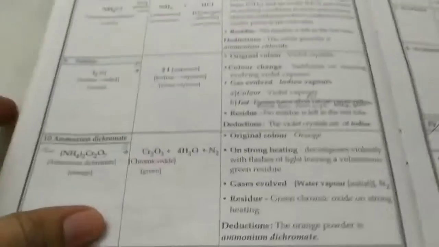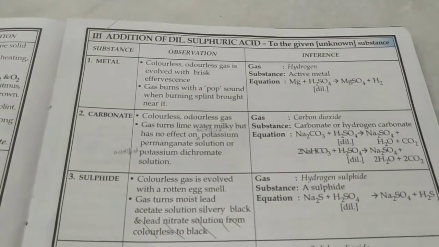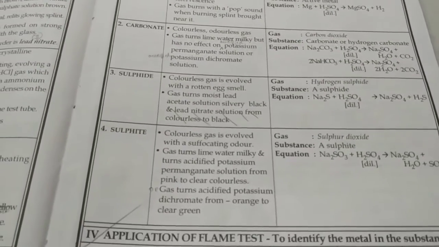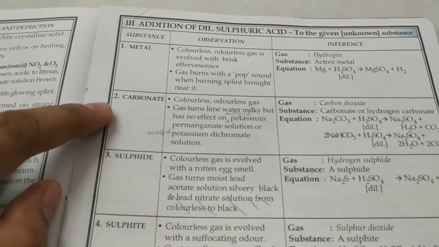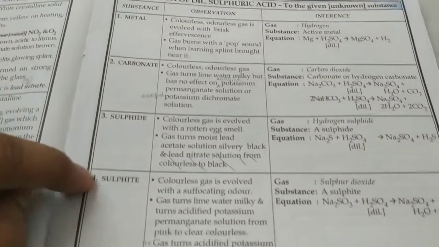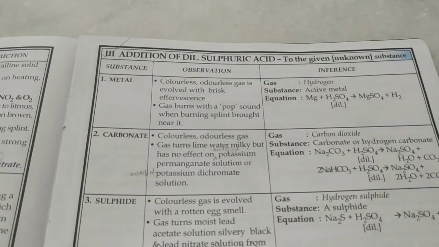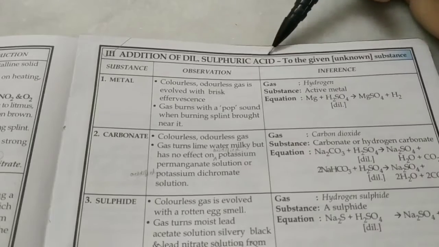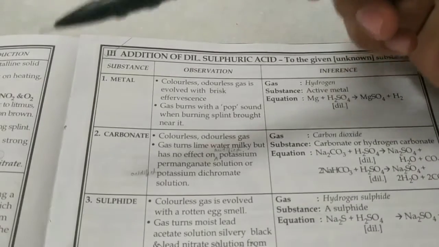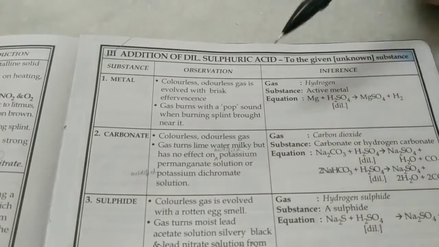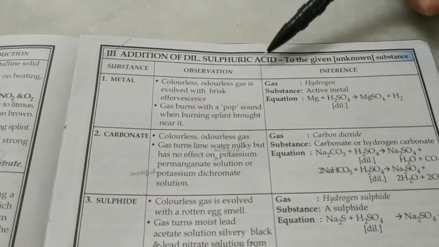Next topic. So we've got 4 types of salts here. Technically just 3. Carbonates, sulfides and sulfites. 3 salts, and we have a metal. How to distinguish between these? What is the observation for these when you add dilute sulfuric acid to them? So earlier we talked about effect of heat on certain substances. Now we'll talk about the effect of dilute sulfuric acid on them.